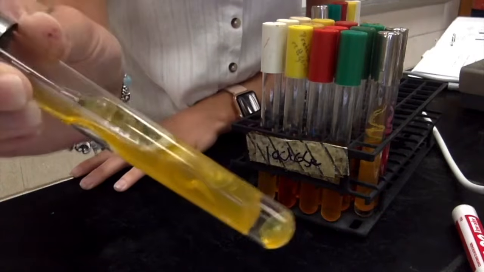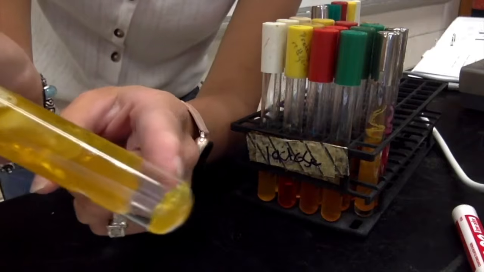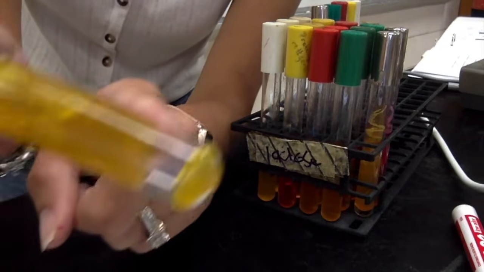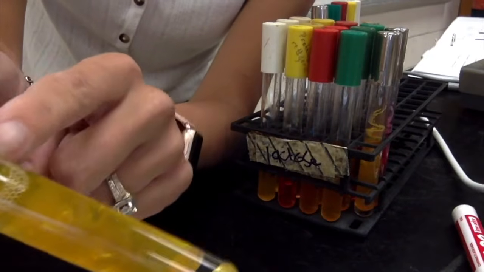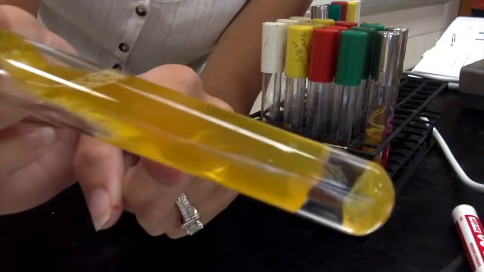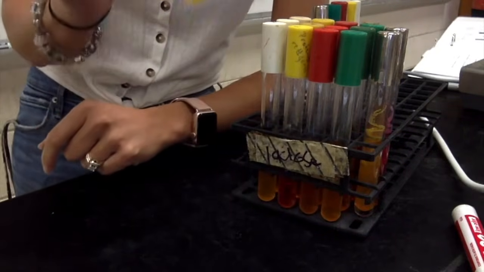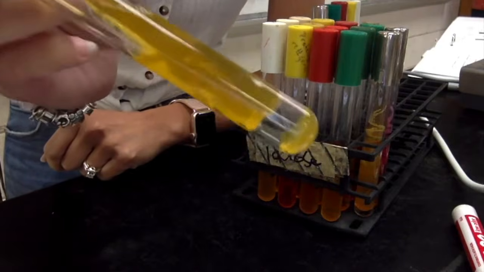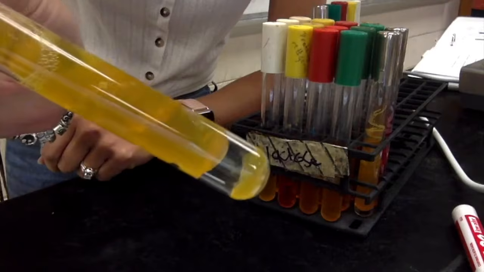Now, you will see that there are huge cracks. This is awesome. Huge pockets of air in there. They have CO2. Look at that huge pocket right there. Look at all those cracks in that media. Okay? So E. coli produces gas when it ferments. This is a huge positive result. I'm so glad that we had great results for that.